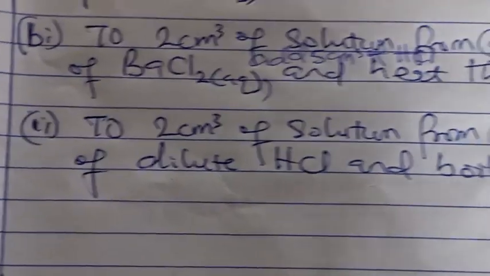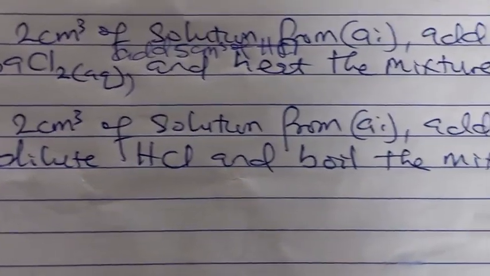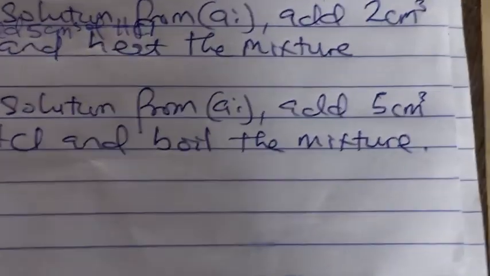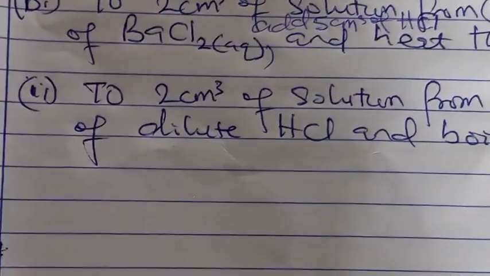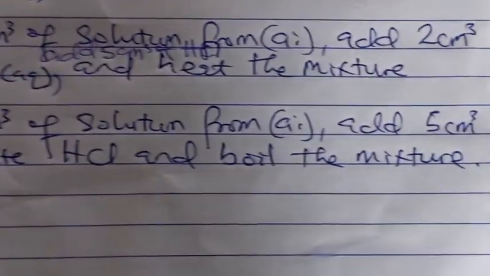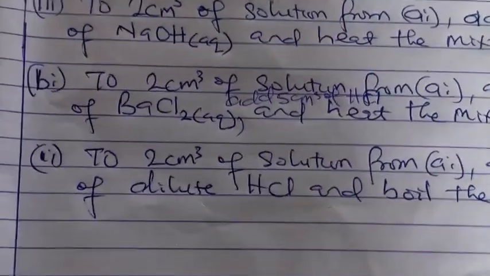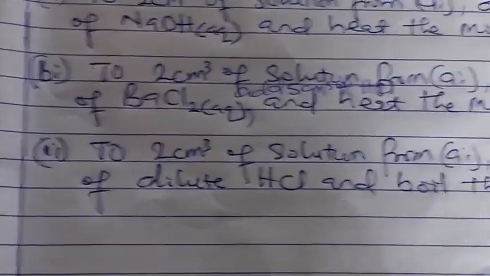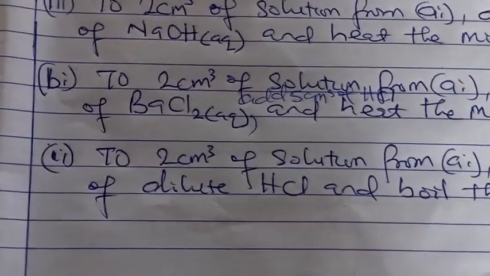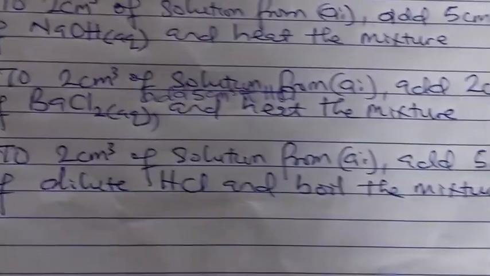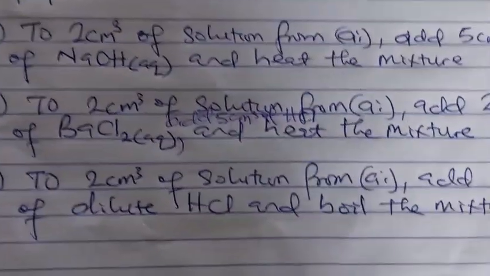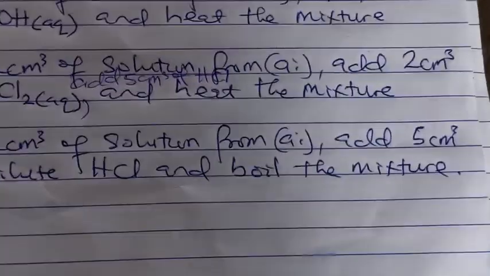Question BII says to 2 cm cube solution from A1, add 5 cm cube of dilute HCl and boil the mixture. Look at question BII and look at question BI. What's the difference between the two of them? They're almost the same thing. BI says to 2 cm cube solution from A1, add 2 cm cube of barium chloride, 5 cm cube of HCl and heat the mixture.